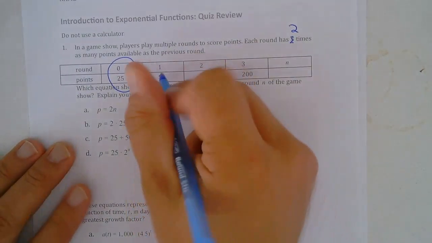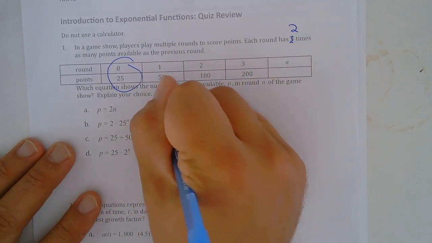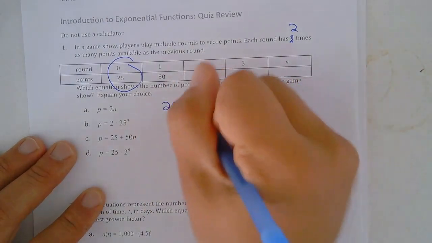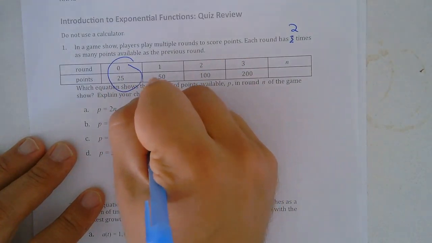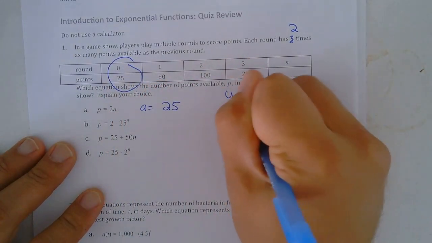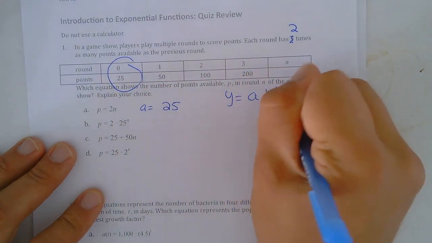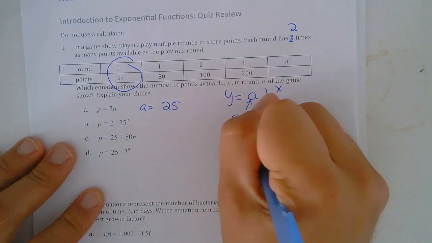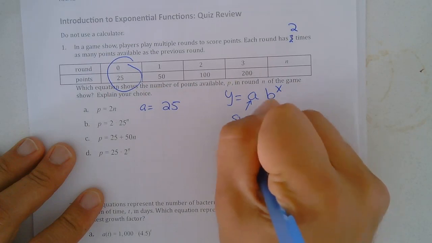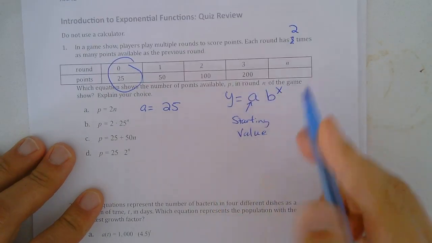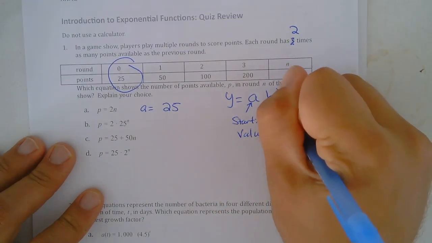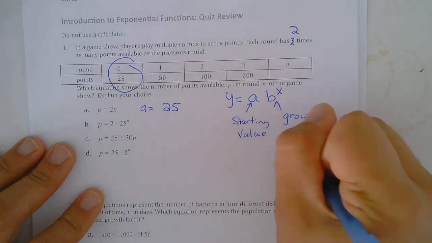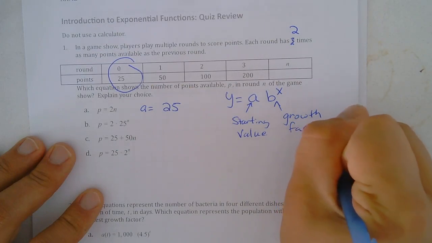So here, our initial value is 25. And remember, in the equation y equals a times b to the x, an exponential equation, our starting value, or initial value, goes in the spot for a. And then b is our growth or decay factor, or what we're multiplying by.